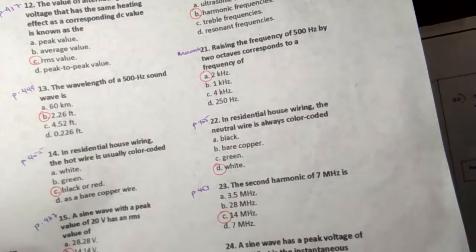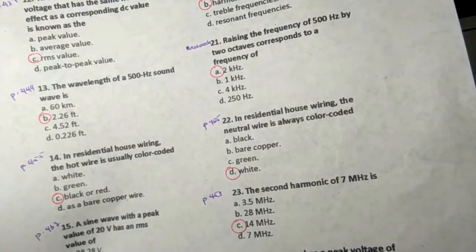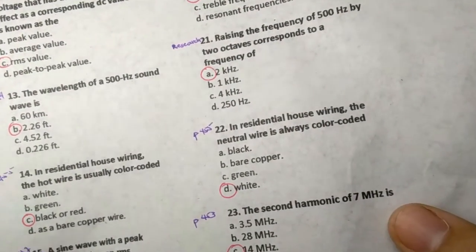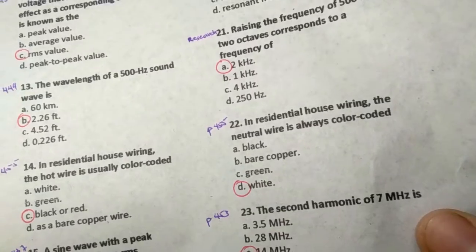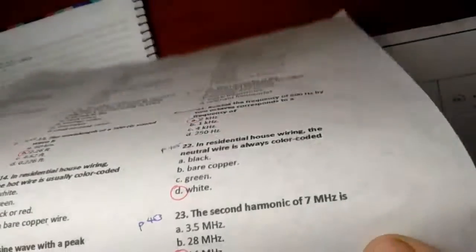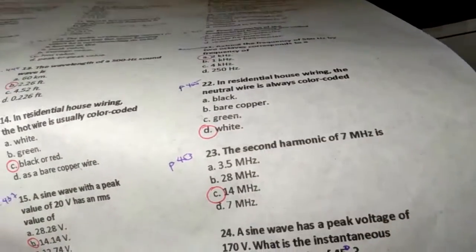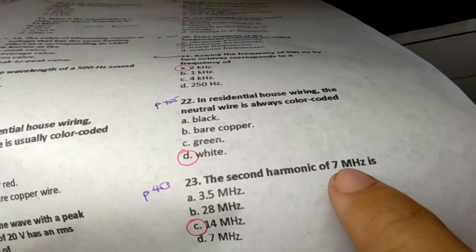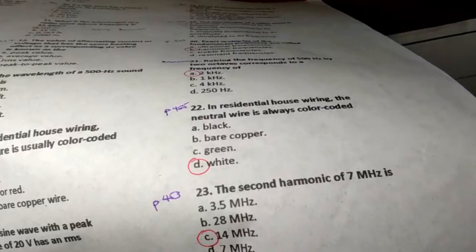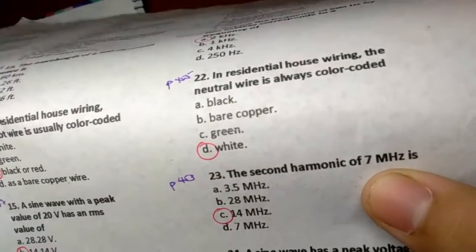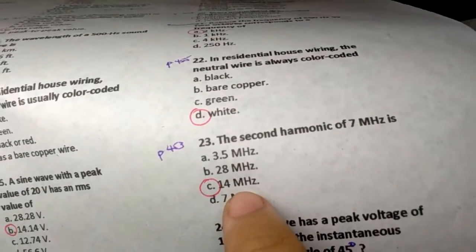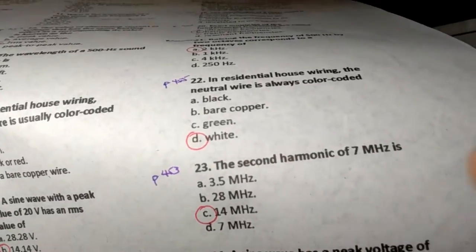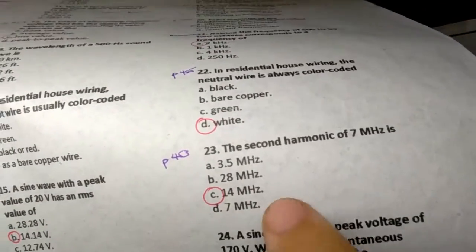Then, number 23, the second harmonic of 7 MHz is blank. Here, we just multiply by 2, because a harmonic is just double the 7. We just double this, so the second harmonic is 14 MHz. 7 times 2 is 14.